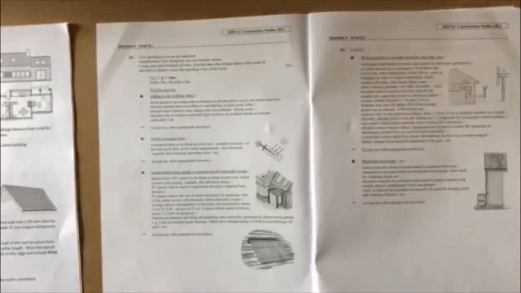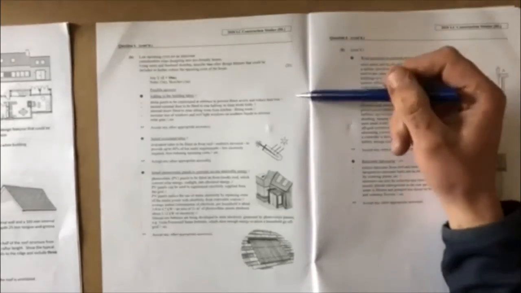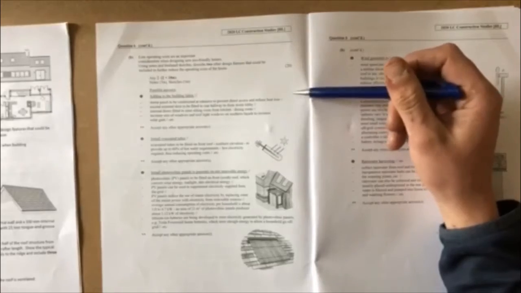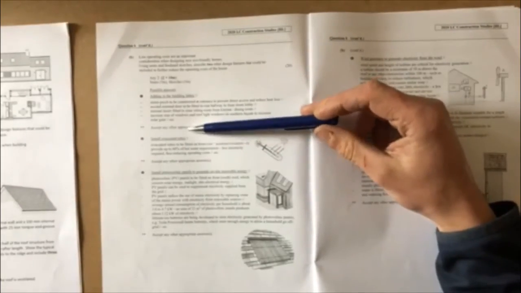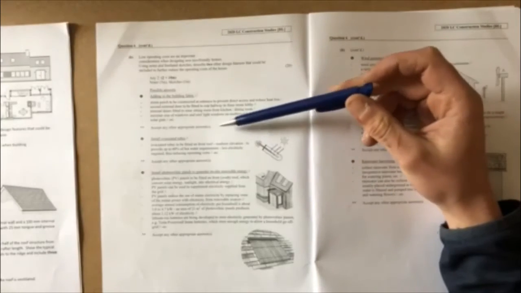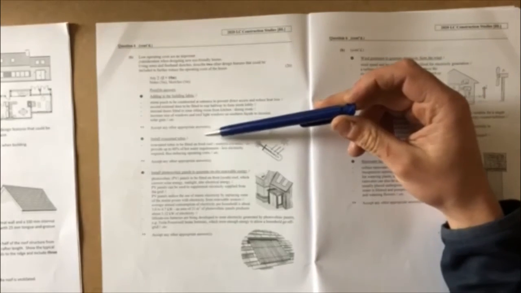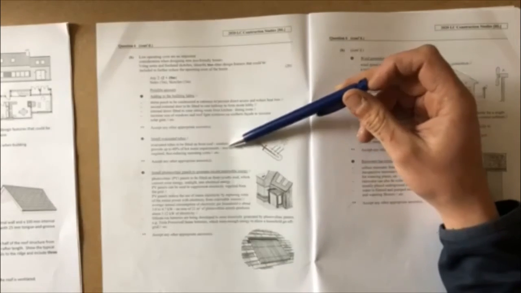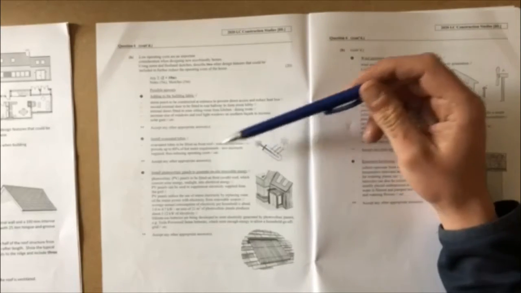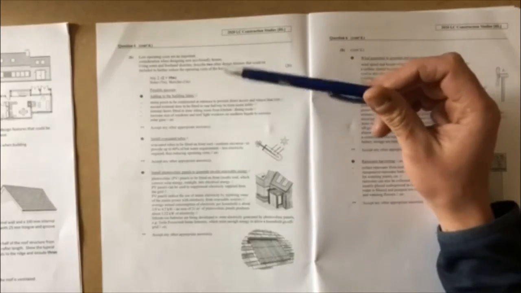And if you were doing them, you just put in a sketch. So if you're drawing in a porch, you put on the porch on the back and put in a sketch of it. Two here is install evacuated tubes. Evacuated tubes to be fitted to the front roof, southern elevation to provide up to 6% of hot water requirements. Less electricity required, thus reducing operating costs. Okay, so we can put in a tube.